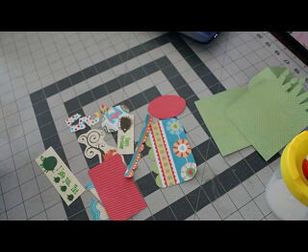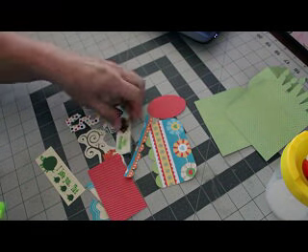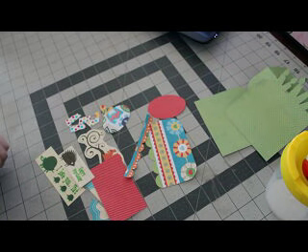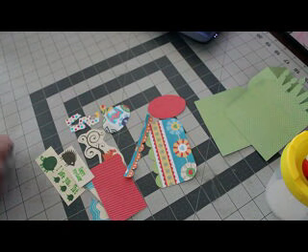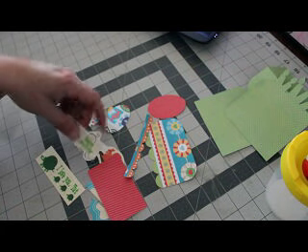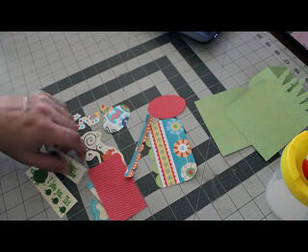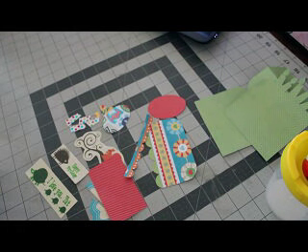And there we go. It's all filled in. And this one's already filled because it's so small. I mean, look how tiny that is. And I created this in ScanNCut, okay? Alright, so now let's get to the card assembly.